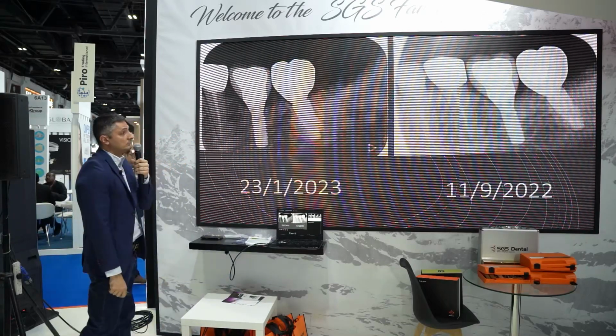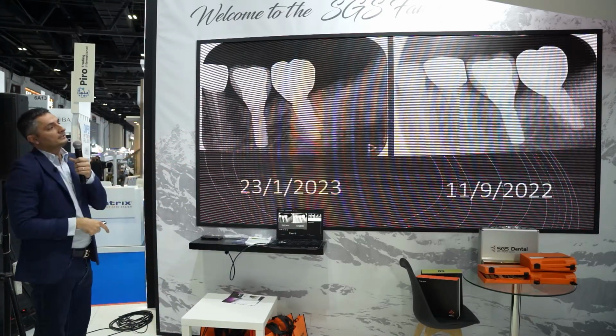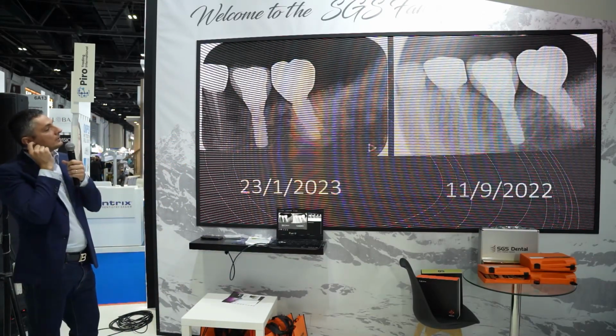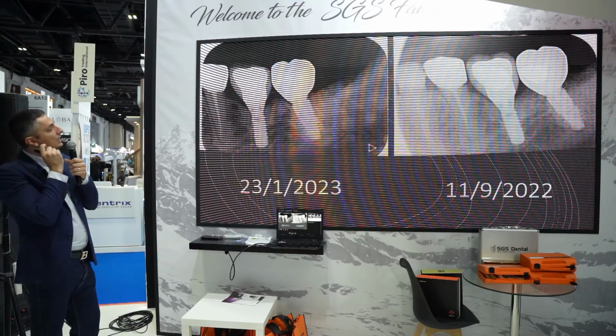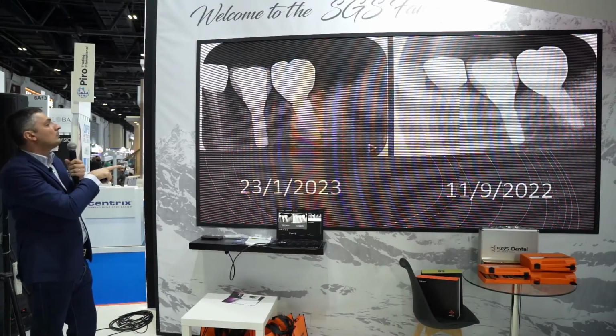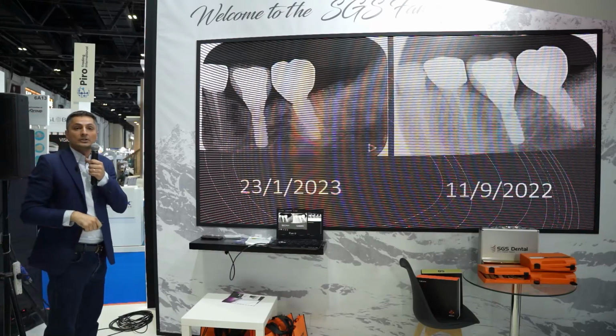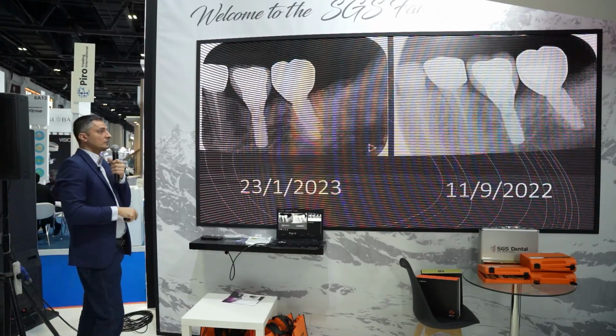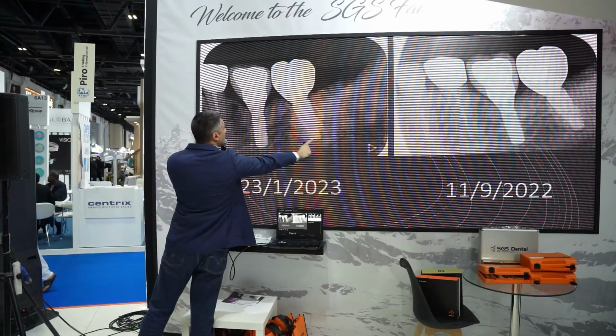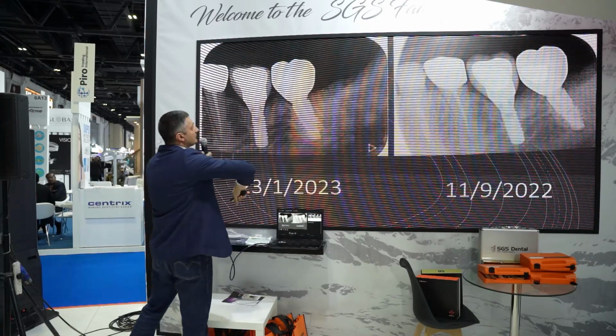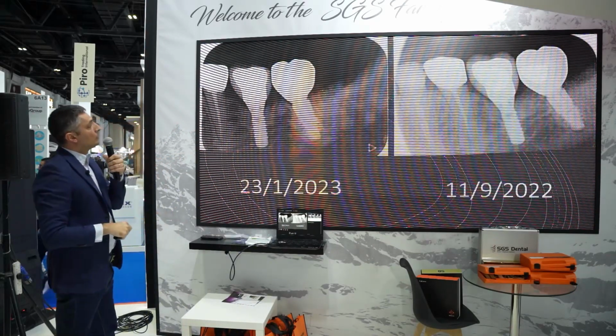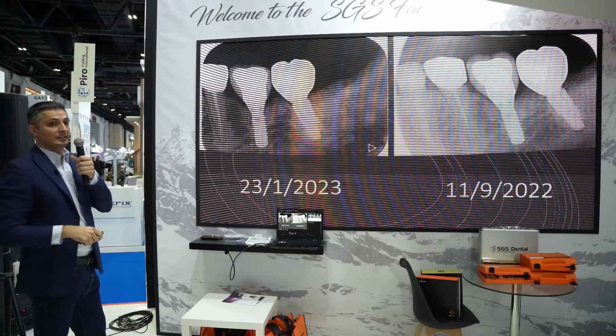So this is the x-ray when we load the implant. Everything is okay. There is a bone maturation. And this one is after a few months. Till now, all is getting well. All is okay. Here, there is a big difference. There is bone healing on this side and more bone maturation from the grafted socket.